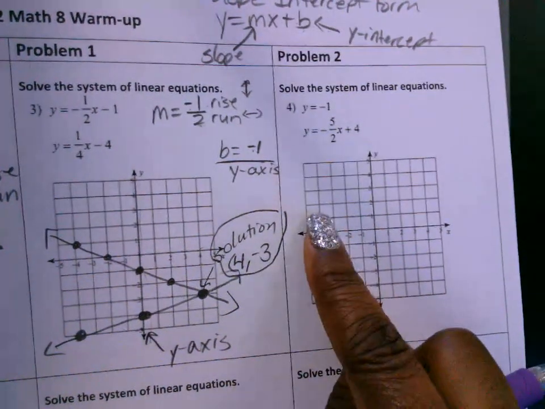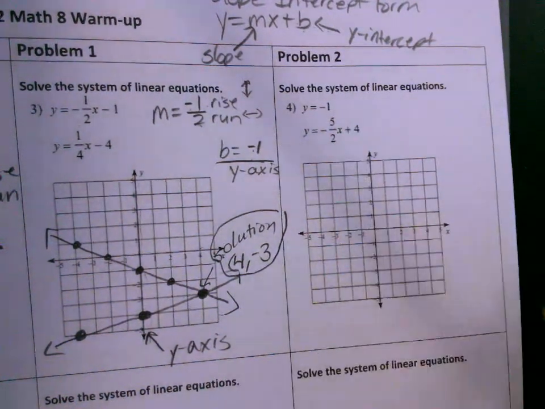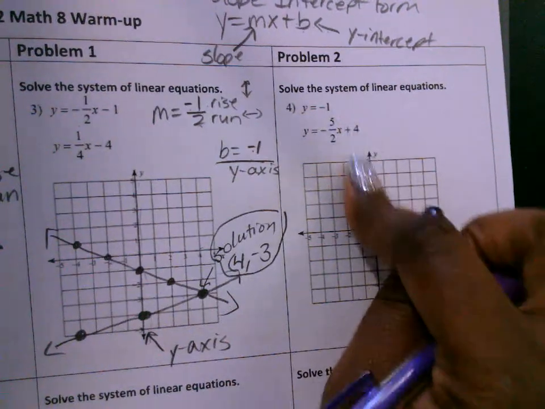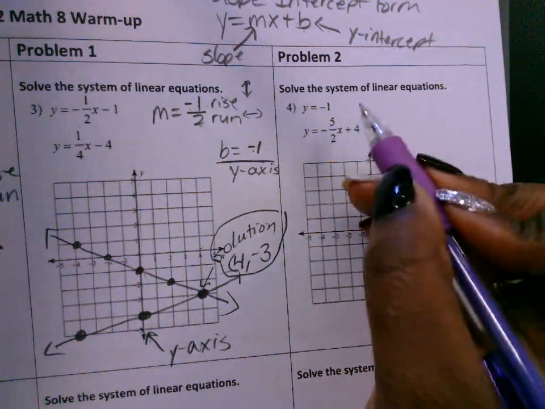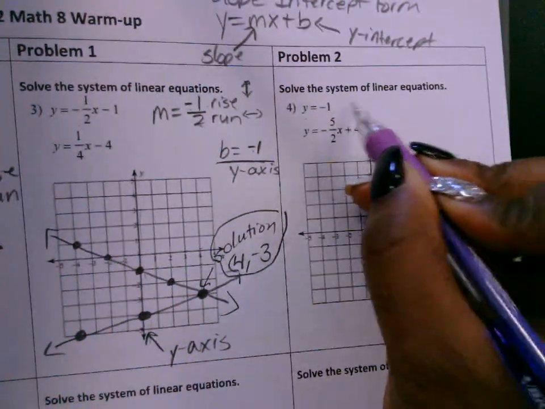Okay, I want you to graph these two on your own. See if you can graph these two equations on your own. Remember, y is equal to a single number means that this is going to go through the y-axis.